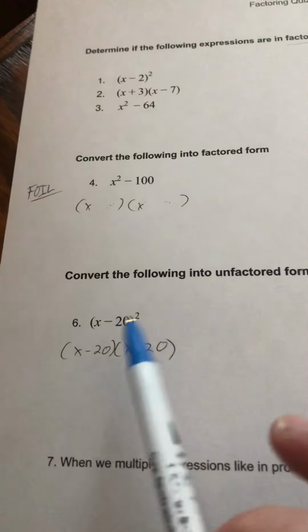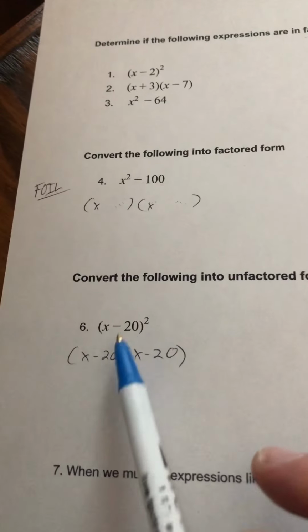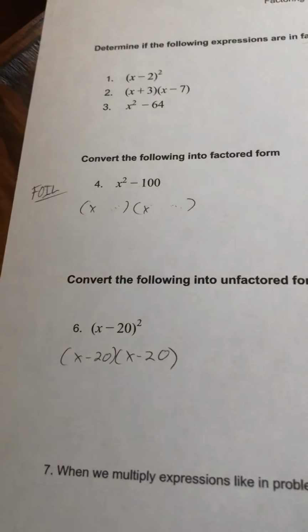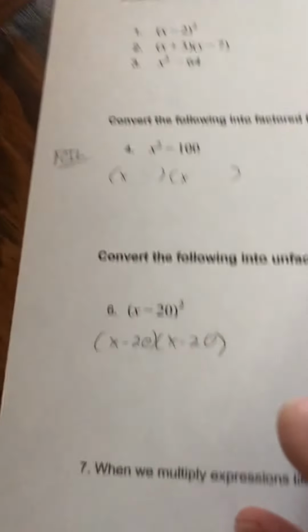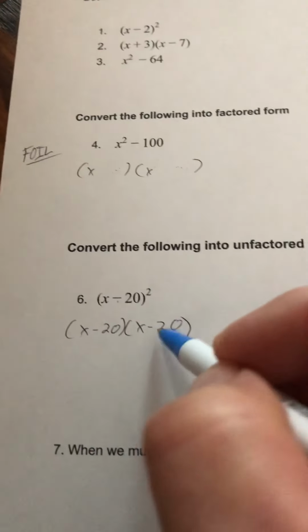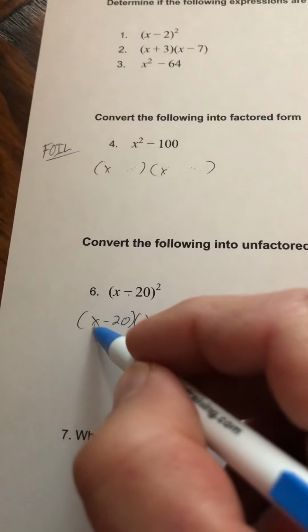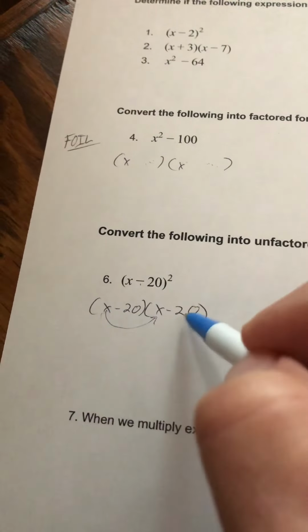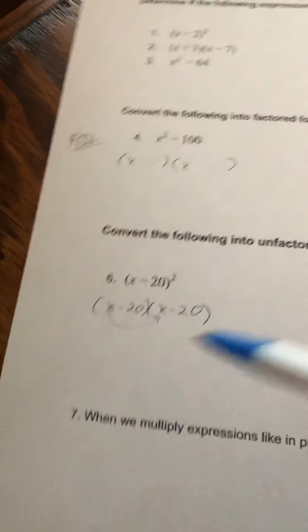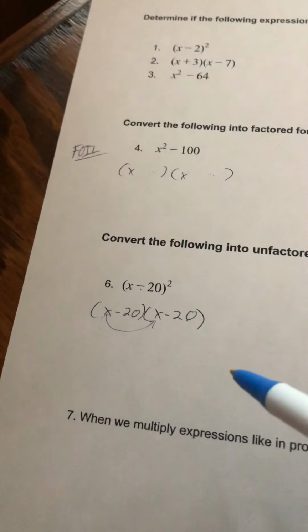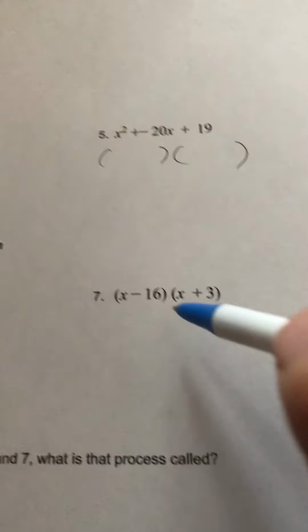Okay. So this one, convert the following into unfactored form. You're going to just do the opposite. You're going to do the reverse. And I like to start with these. Maybe you wanted to do these before you did 4 and 5, but that may be too late now. But this one actually looks like x minus 20 and x minus 20. So you're going to do the first times the first, and then the outside times the outside, and then the inside times the inside. Put those two together, and then the last times the last, and you will have the unfactored form.